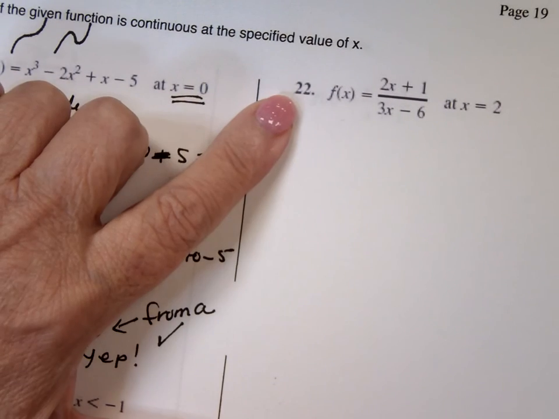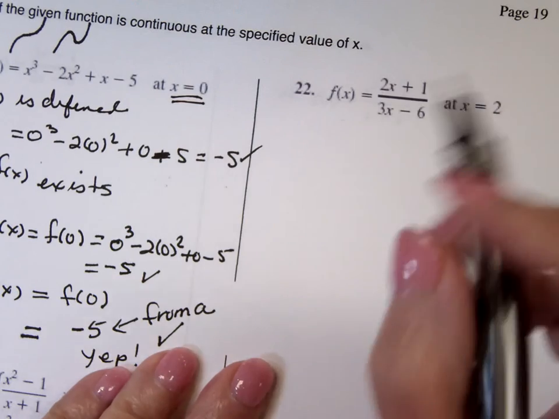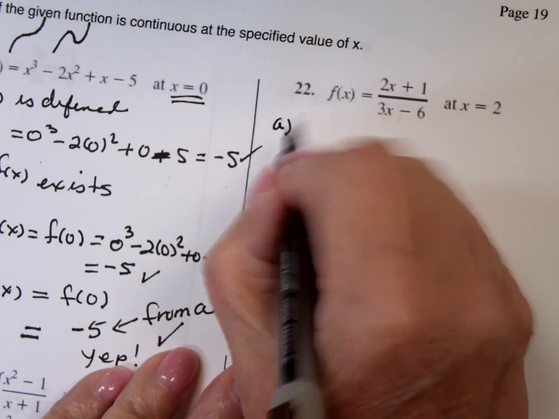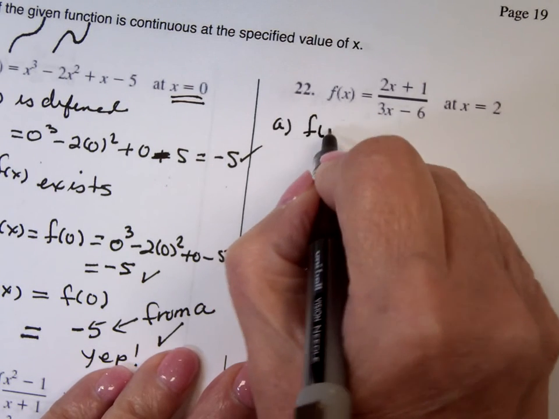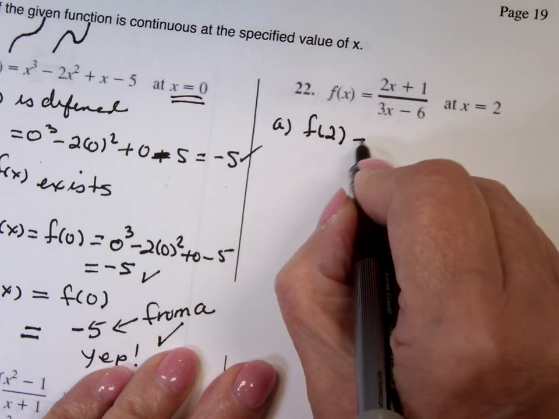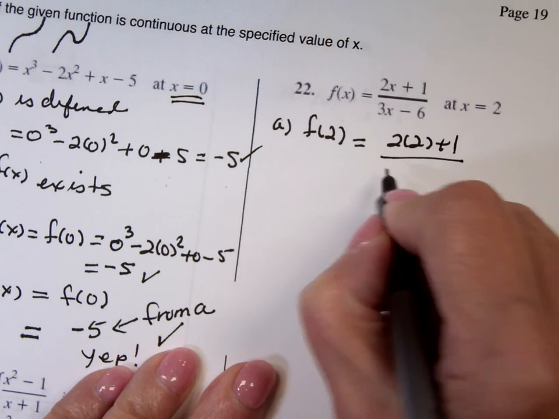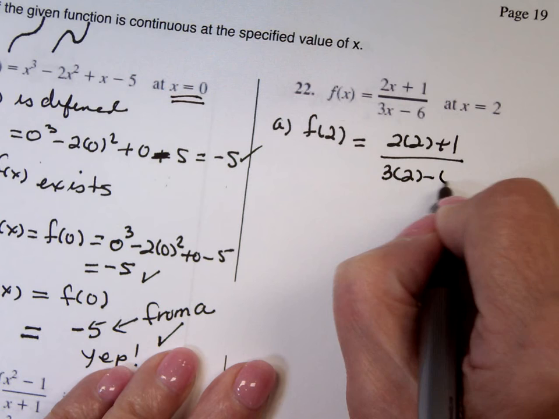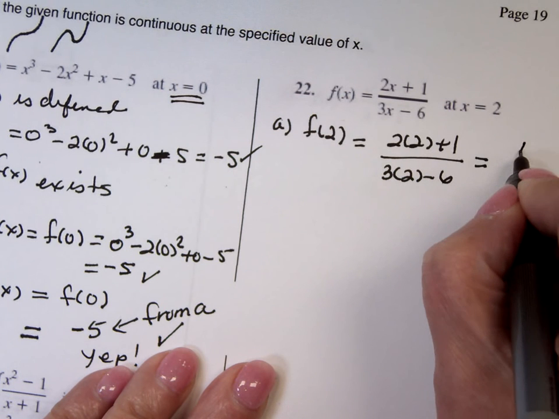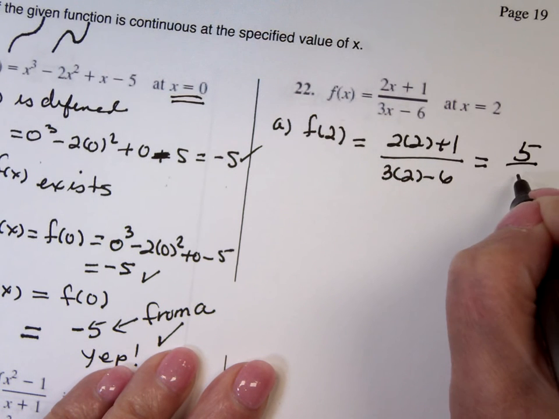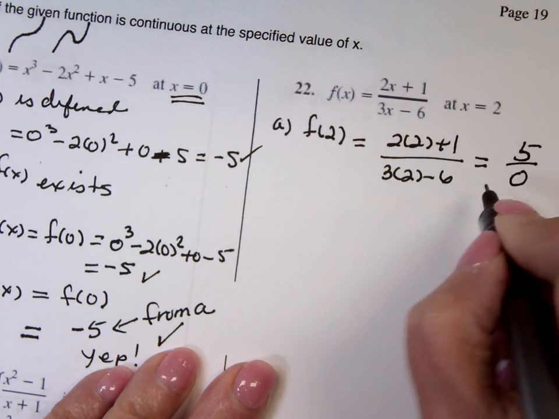Now this guy, here we go, at 2. So we need to first find what is f of 2. Does it exist? Well, 2 times 2 plus 1 over 3 times 2 minus 6 is 5 divided by who? 0. What's 5 divided by 0?